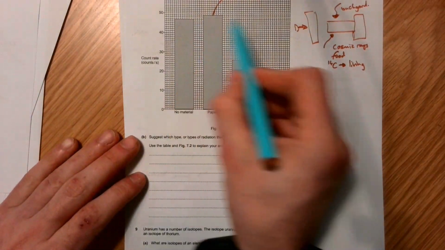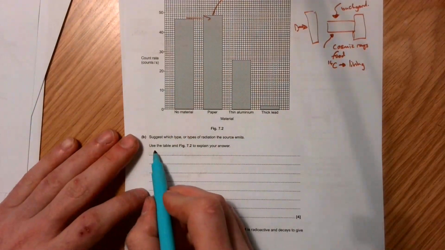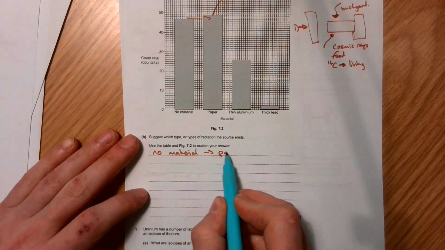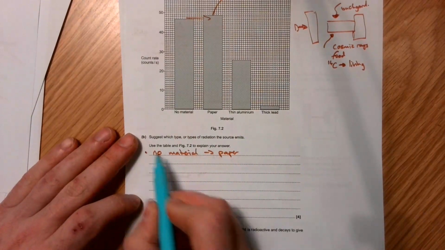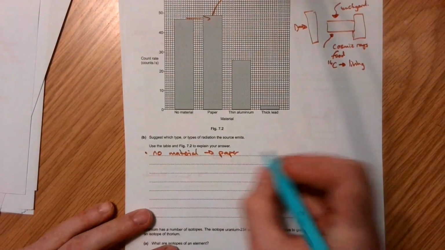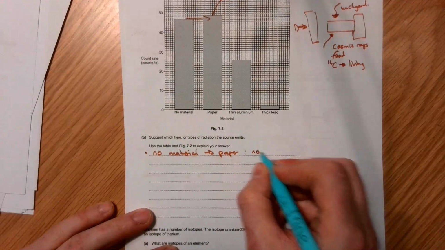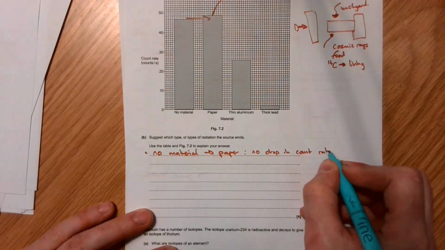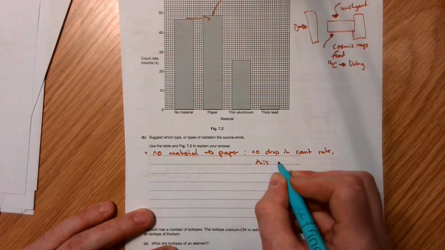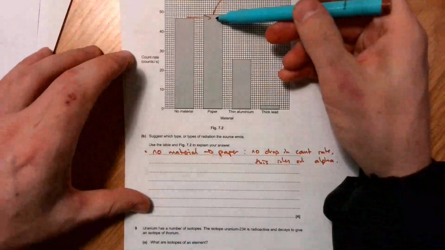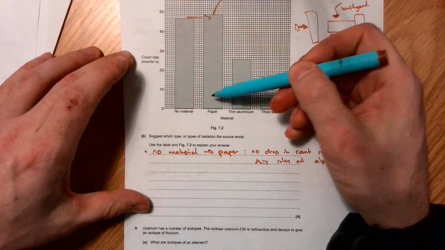So from no material to paper. Now when I answer this, I'm not really going to answer in full sentences. I'm just going to answer in bullet points, just to make it really easy. So no material to paper, there is no drop in count rate. So this rules out alpha, because alpha should result in a massive decrease.